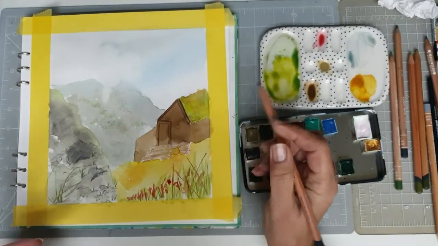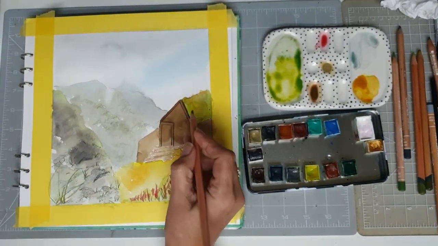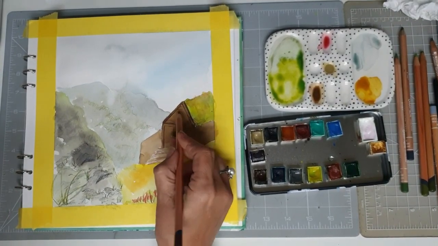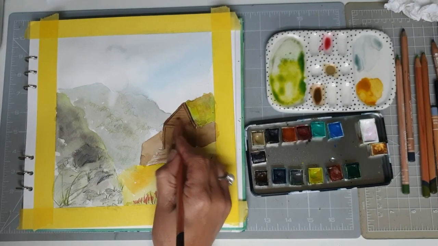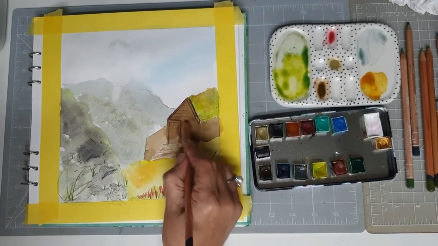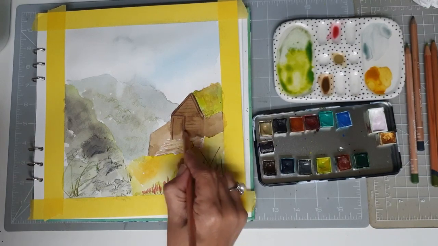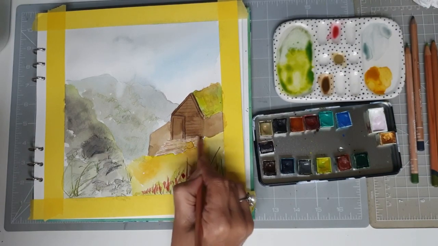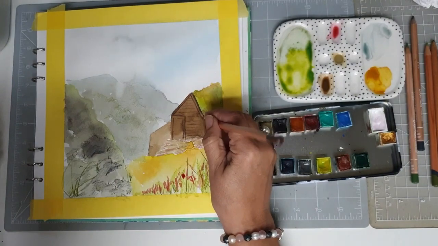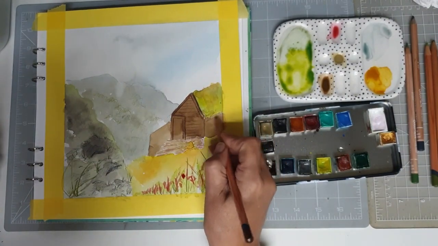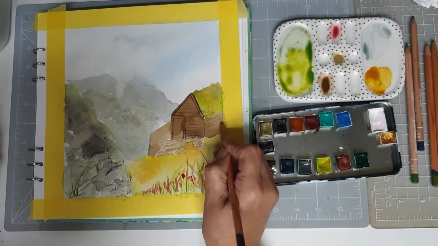So I'm going to come back to that. But what I do need to do, if I can get at the right angle, is get these lines in. And some going that way.